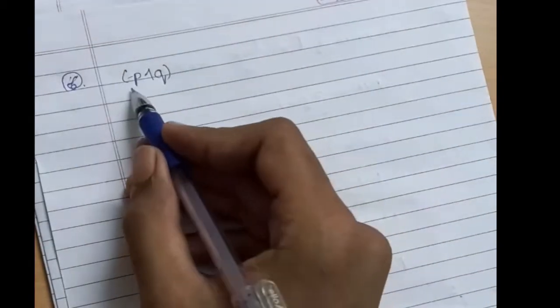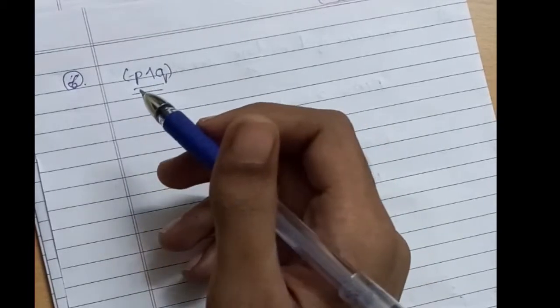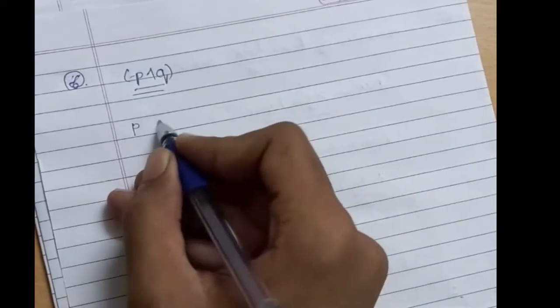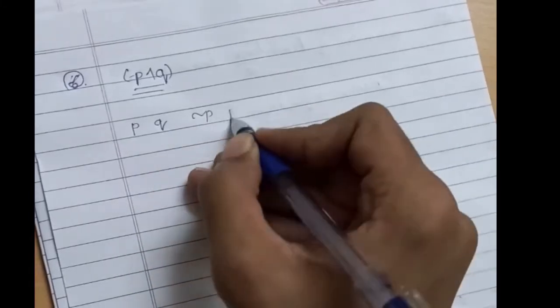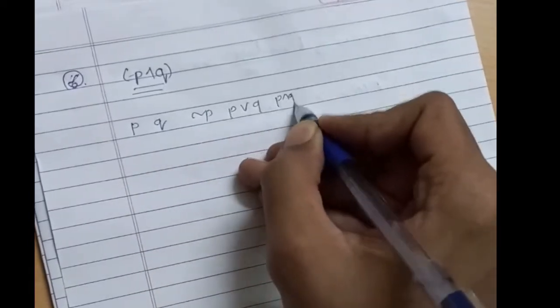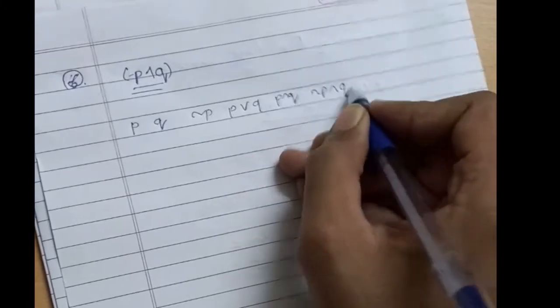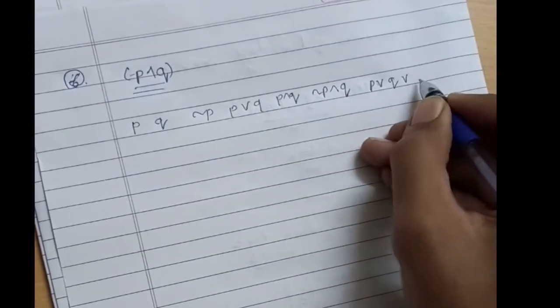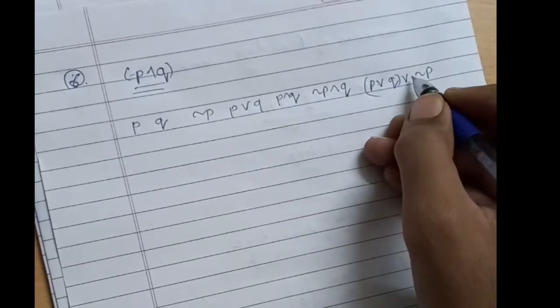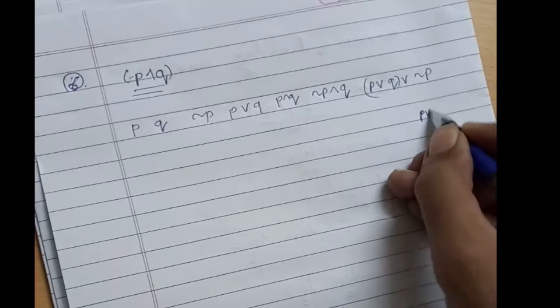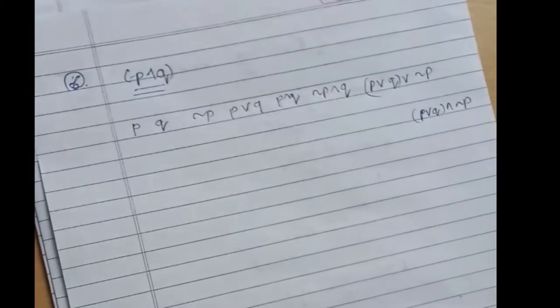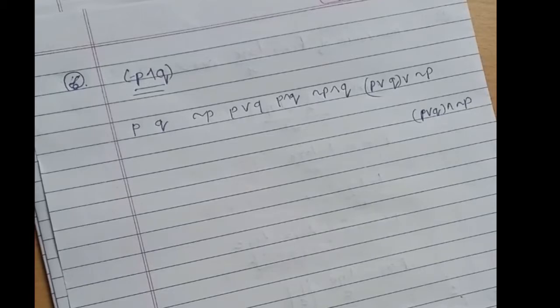So in the next question we have to find the statement pattern to which the negation of P and Q is equivalent. So in this case we have to draw a truth table, that is P, Q, negation of P, P or Q, P and Q, and negation of P and Q, P or Q or negation of P, yeah, and also P or Q and negation of P. So you can also take P and Q implies P and P or Q implies P further next, but I am showing only up till here.